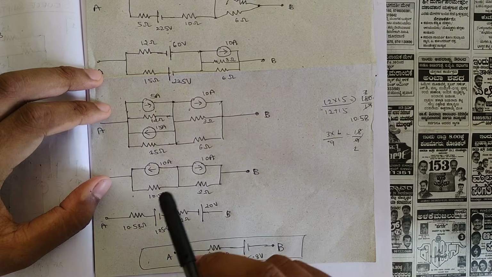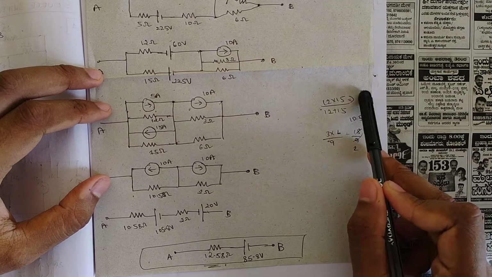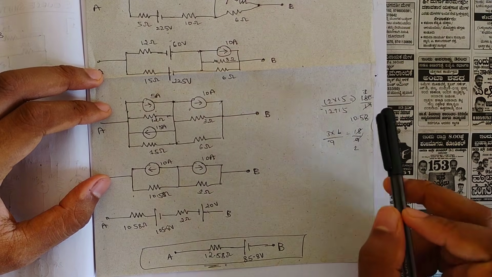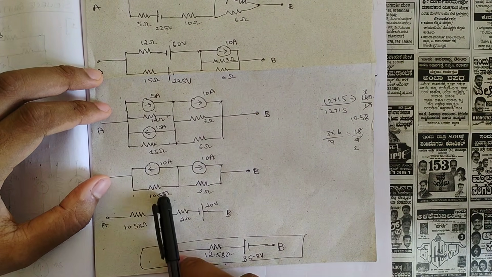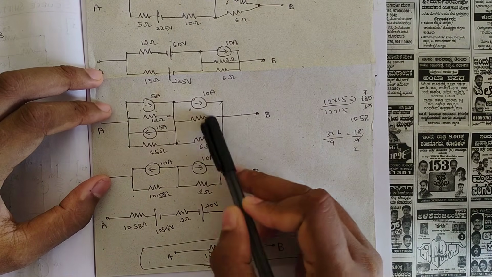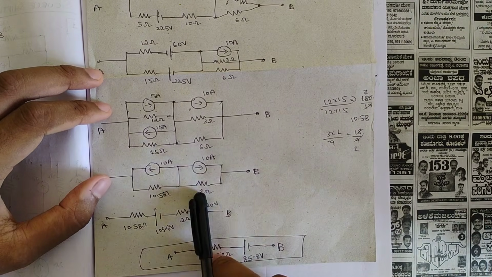12 ohm and 15 ohm are in parallel, so 12 into 15 divided by 12 plus 15 is 180 by 17. If we calculate it, we get approximately 10.58 ohm. Here also this 10 ampere I can keep as it is. Then these two are in parallel. 3 into 6 divided by 3 plus 6 is 9, so 18 by 9 is 2 ohm.